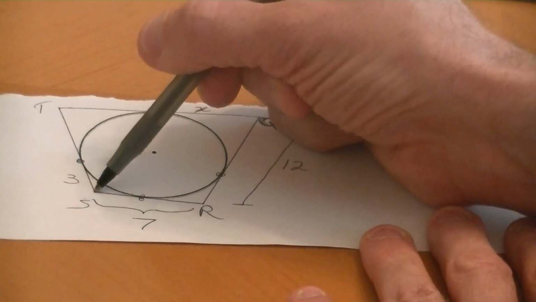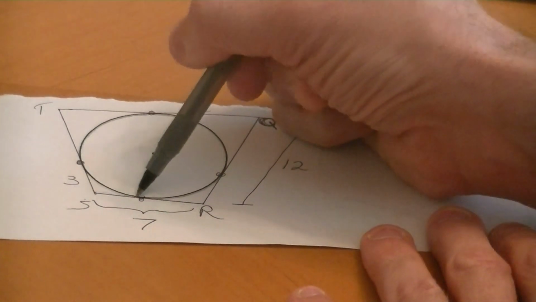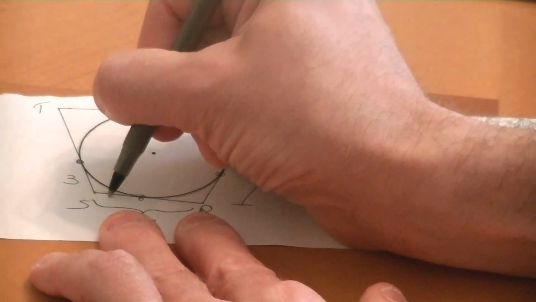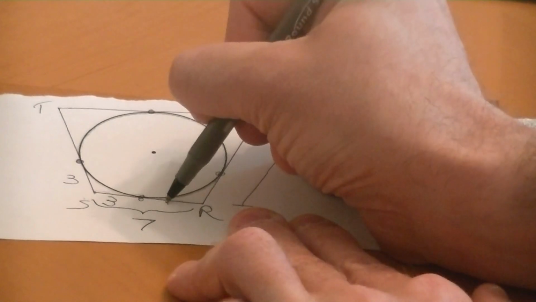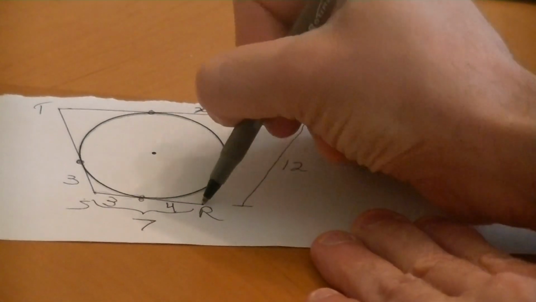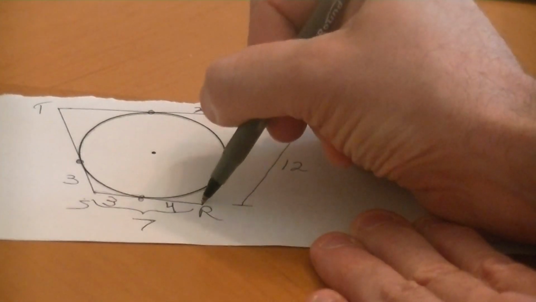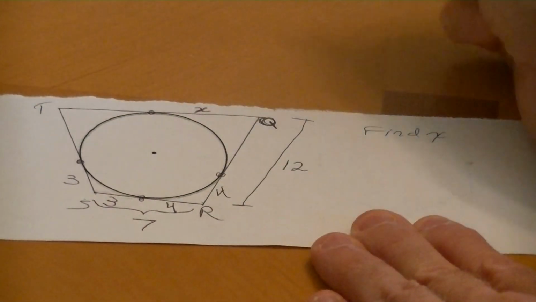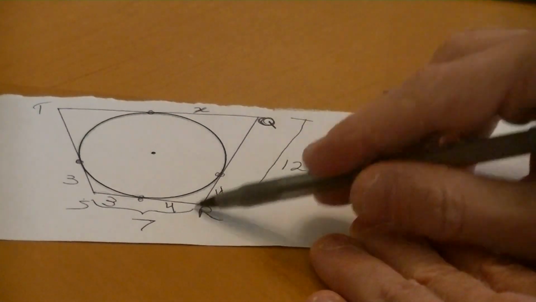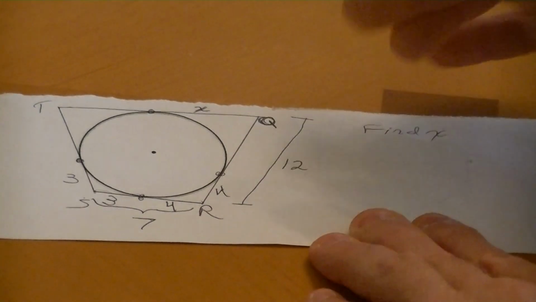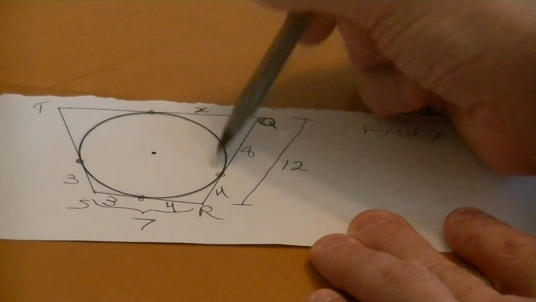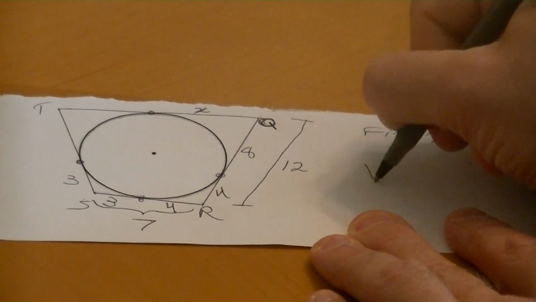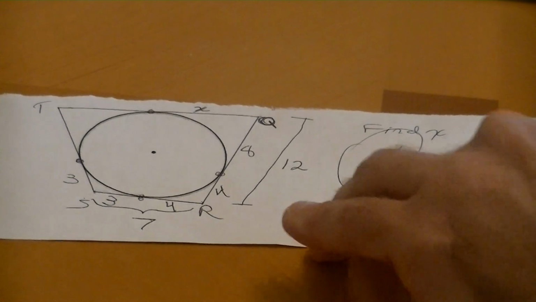From point S over here outside the circle, these are congruent. So if that's 3, this is 3. And if the whole bottom side has a length of 7, 7 minus 3 tells me this is 4. If from R to that tangent point is 4, the ice cream cone theorem says this is 4. If this whole length is 12 and that's a 4, this must be 8. And the ice cream cone theorem tells me if from Q to that tangent point is 8, from Q to here is 8, so x is 8. Ice cream cone theorem. Let's keep going.